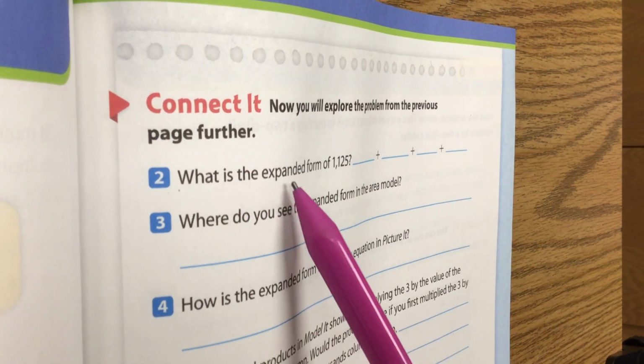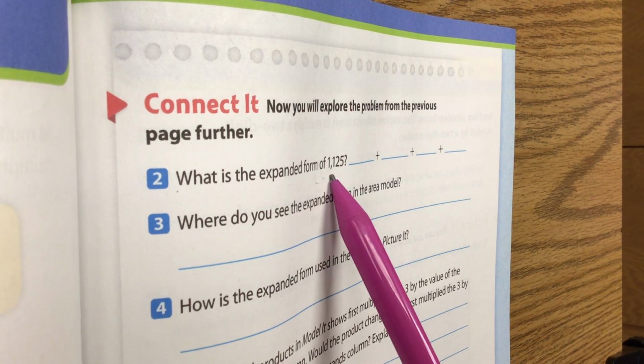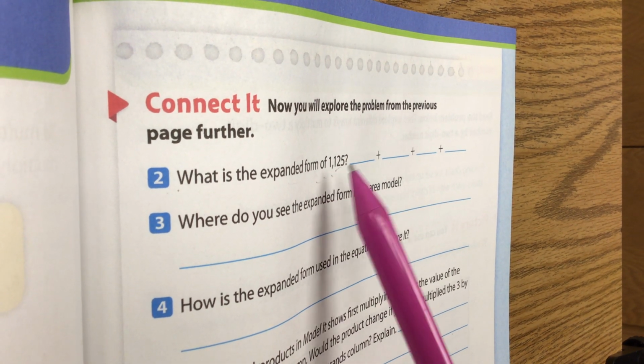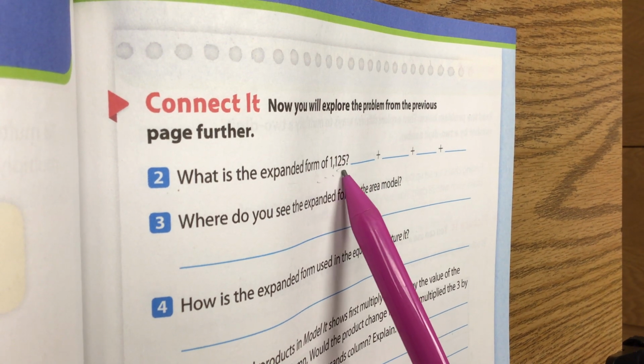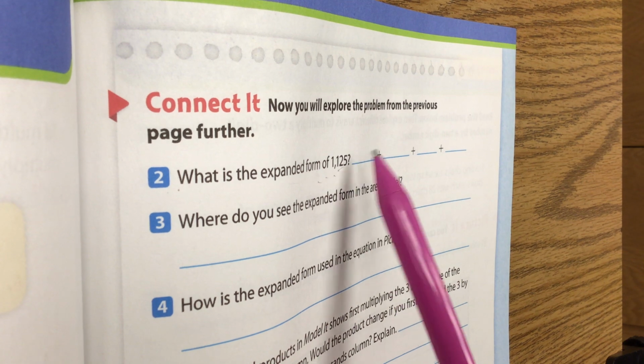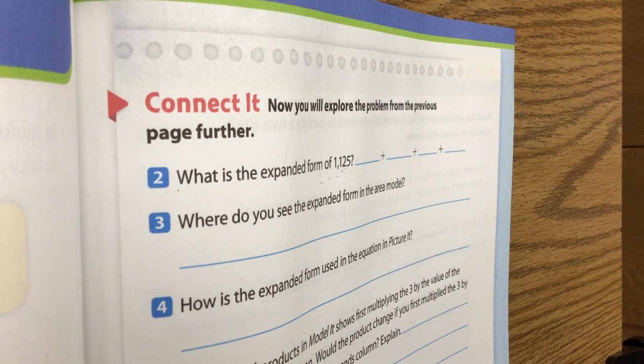What is the expanded form of 1,125? I want you guys to break that down. What is the expanded form? I've already done it with you on the previous page, so you should be able to fill those blanks in pretty easily right about now.